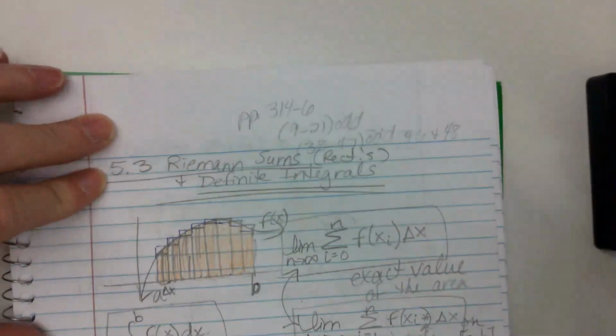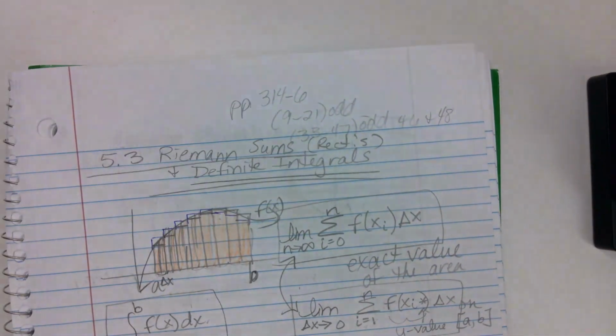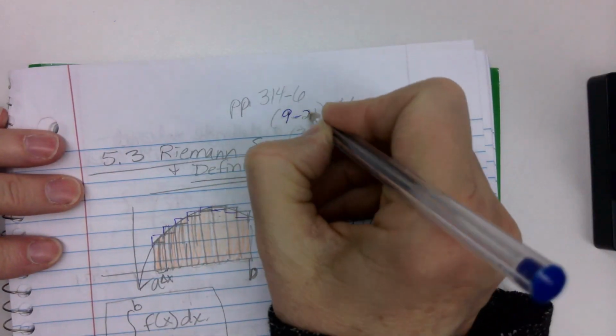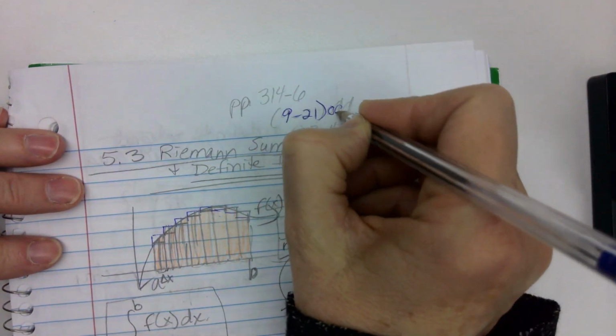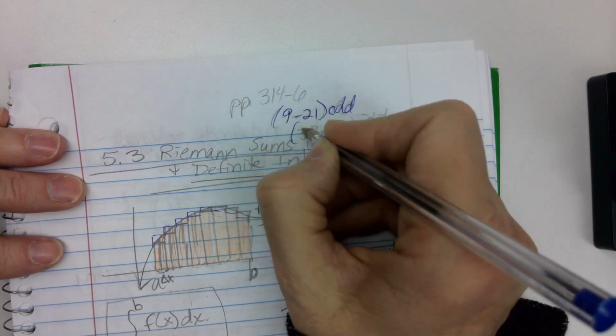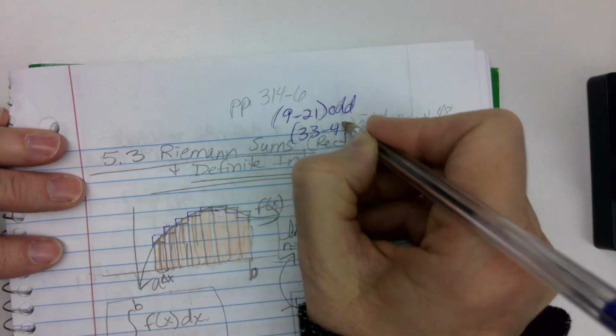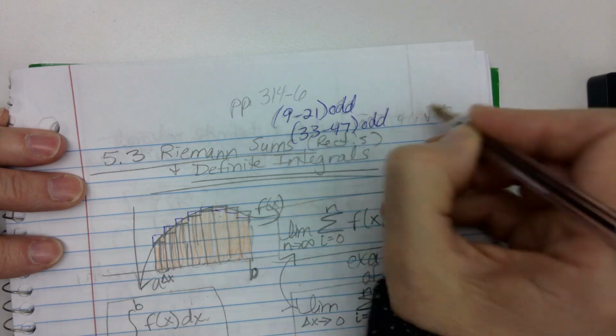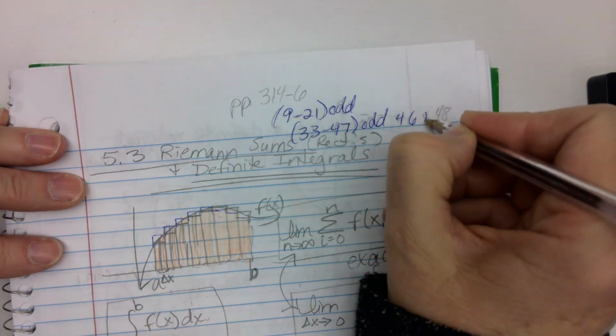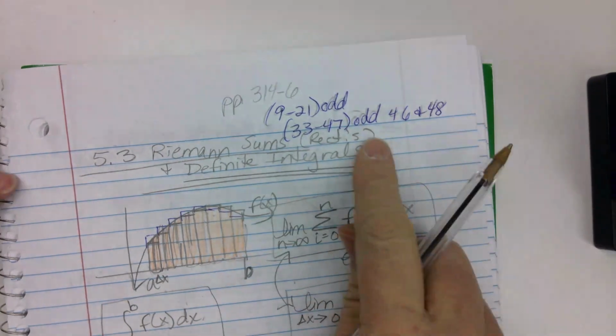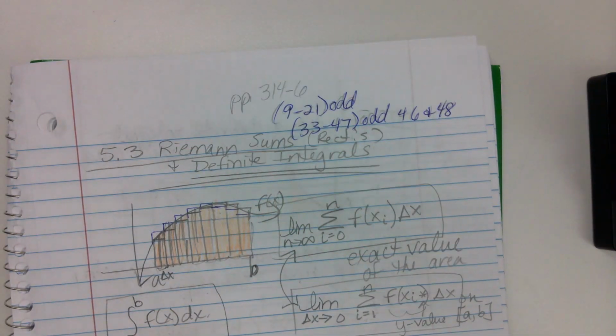All right, here's your assignment. 314 to 316. Can you read it? Is it on Blackboard? Yes. 9 through 21. 33 to 47 odd. 46 and 48. These are the graph ones that I just really want y'all to practice because they show up. And there's always some kind of graph one.